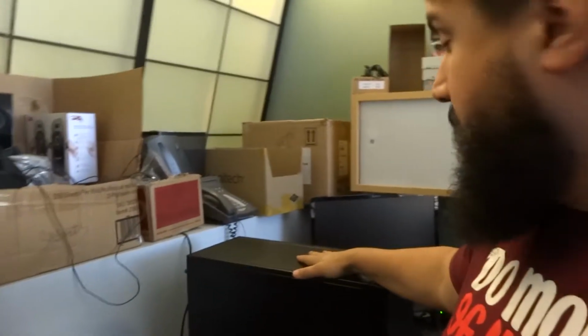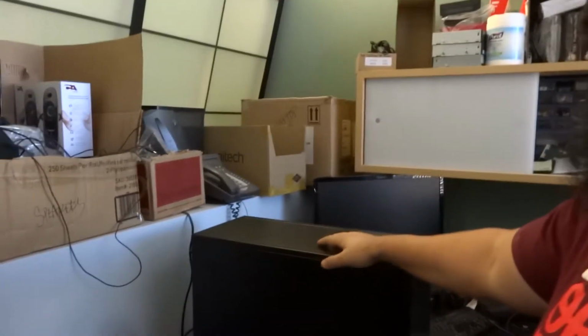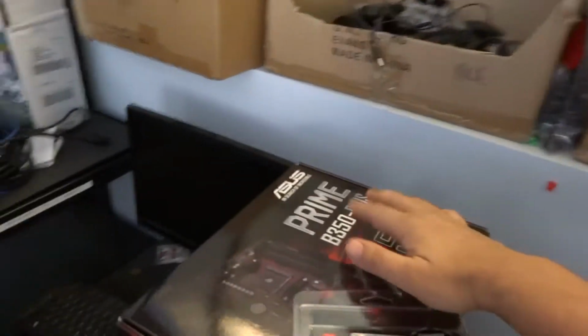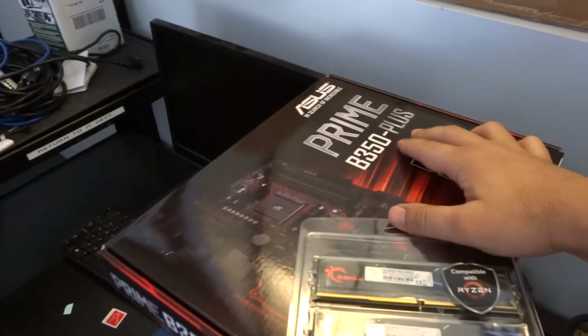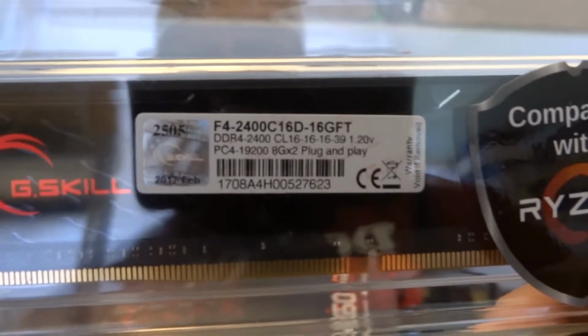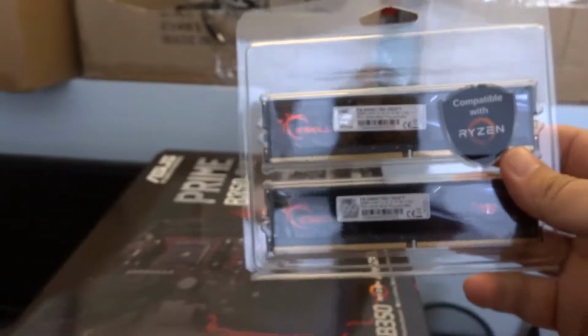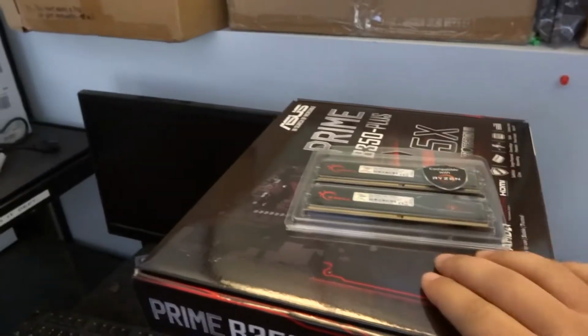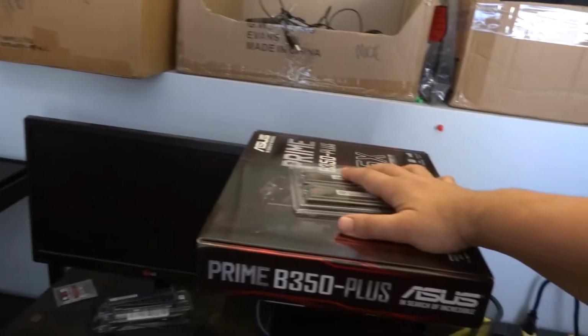So basically what I have here is a brand new system powered by the AMD Ryzen platform. We have an Asus Prime B350 Plus motherboard in it. We're running a brand new G-Skill DDR4 2400. This is a 16 gigabyte kit. I have two of these, so we have all memory slots populated for 32 gigabytes, double data rate memory.